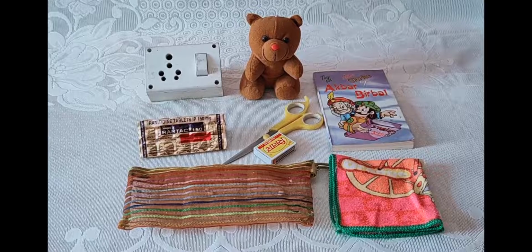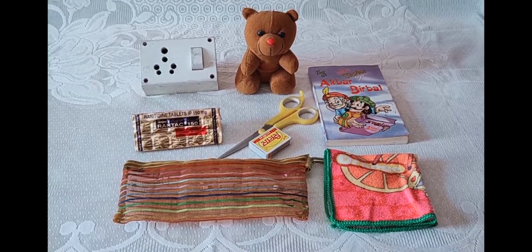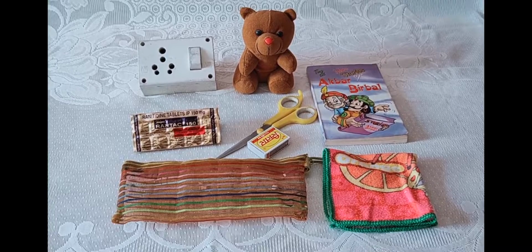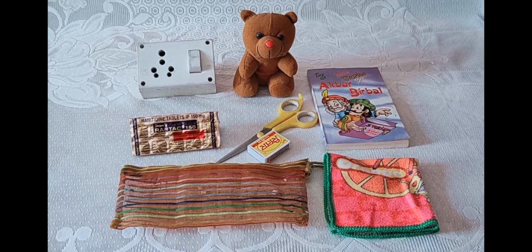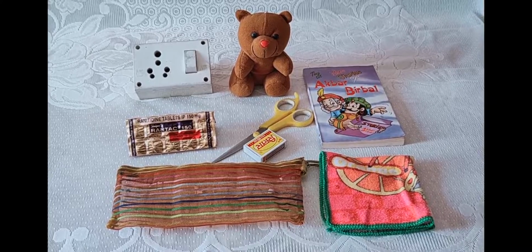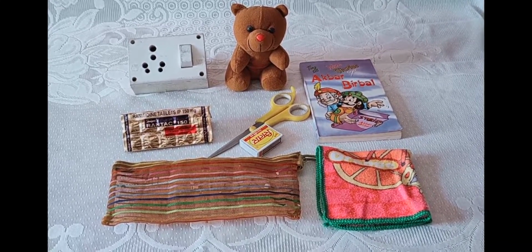Let's do an activity related to safe and unsafe things. Now we will do an activity of safe and unsafe. Here I have some things which are safe and unsafe for the children. We have to sort them according to safe and unsafe.